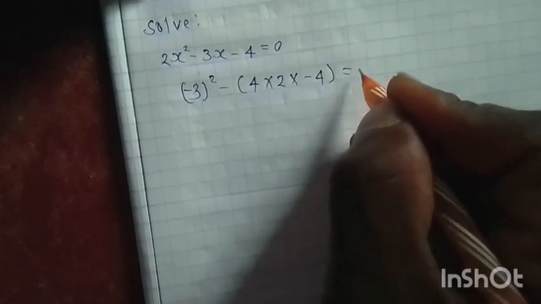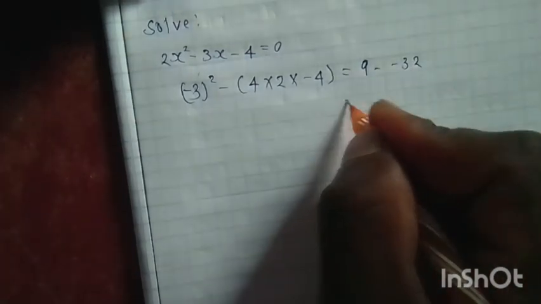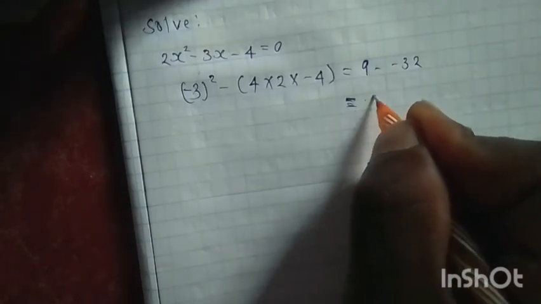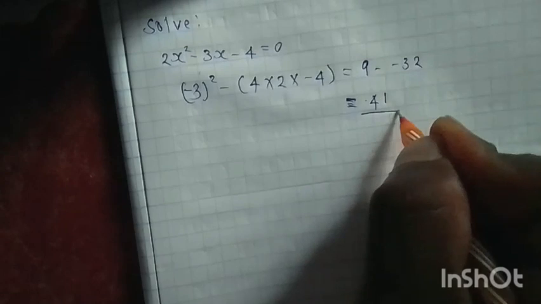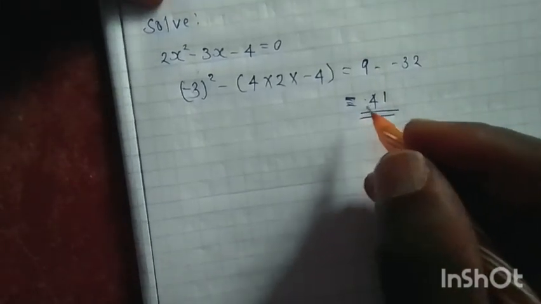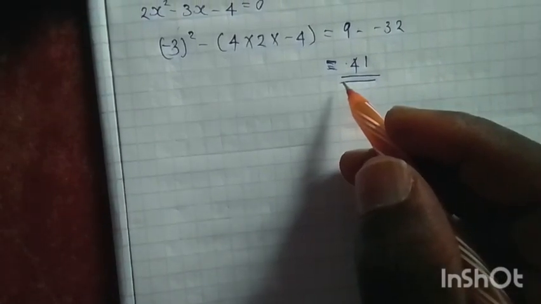It is 9 minus 2 times... this becomes 41, and 41 is not a square number. So the method preferably to be used is the method of the quadratic formula, the method built from completing the square.